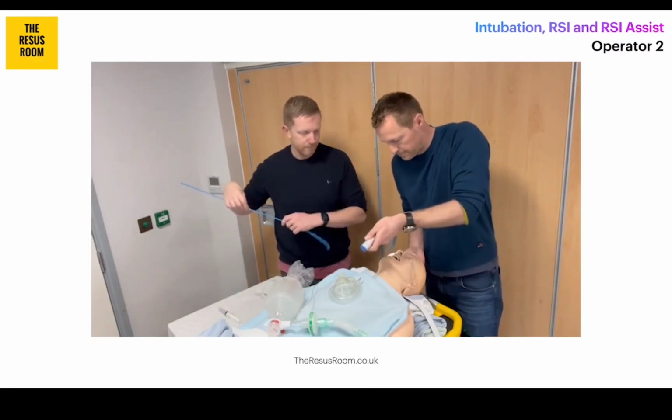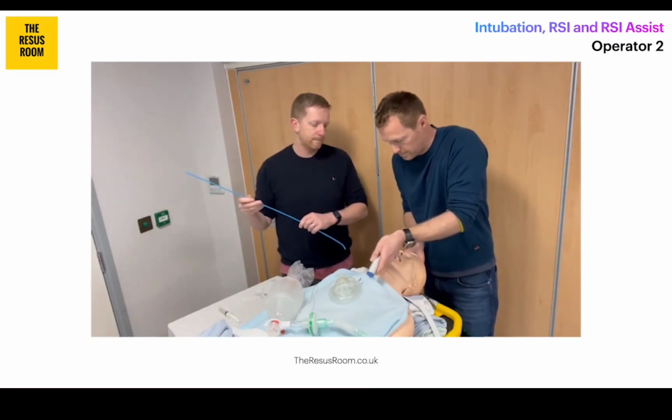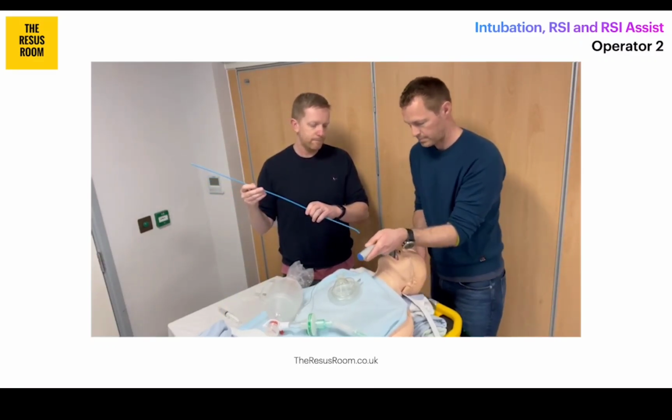Okay, look at Simon's eye line. He is watching my technique like a hawk. Now, that is not because I'm a rubbish intubator. Well, I mean, maybe it is, but nevertheless, given his position relative to the patient, he is really well placed to comment on several aspects of the intubation, such as how deep the blade has gone in.